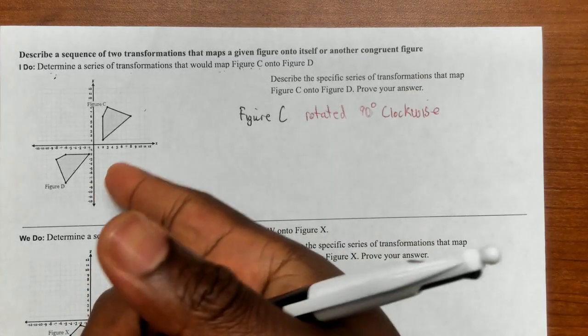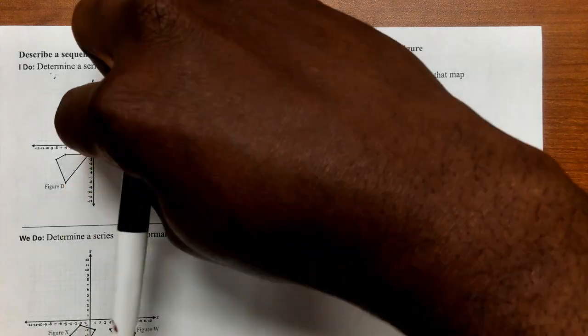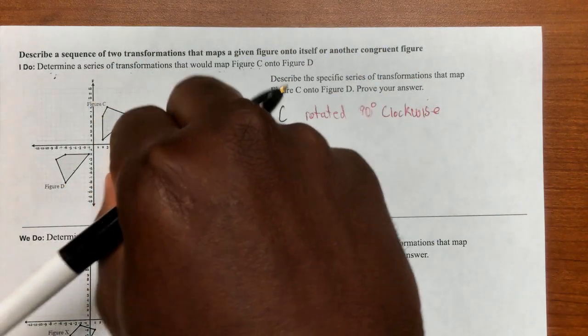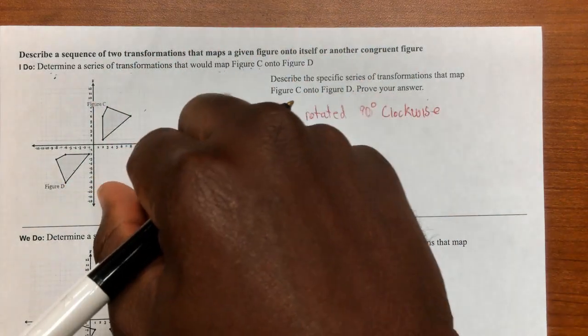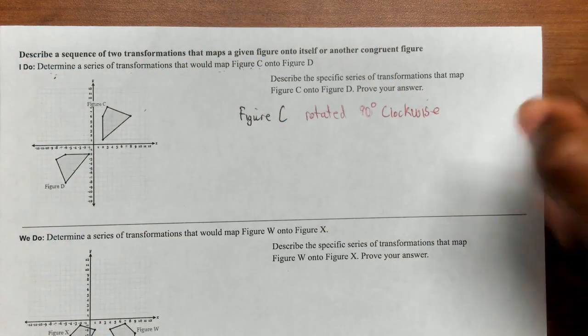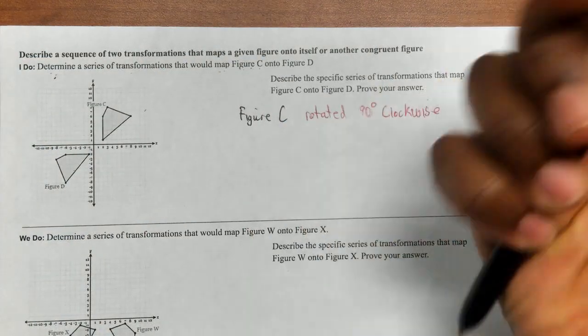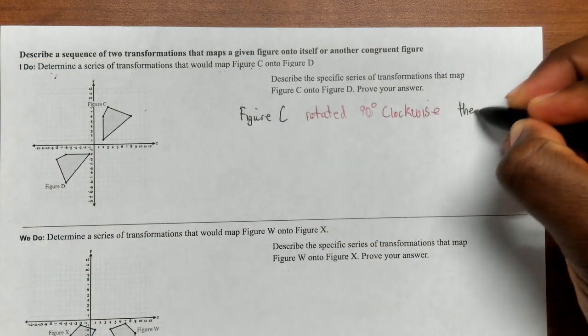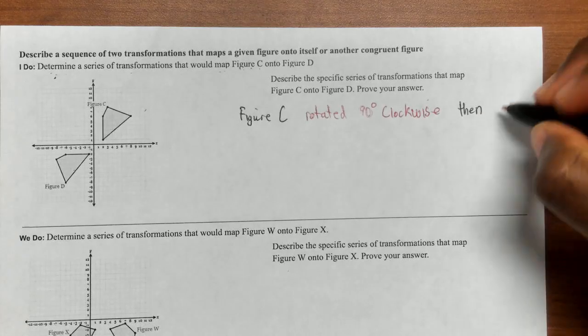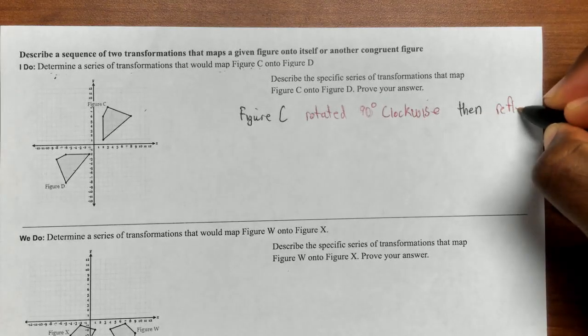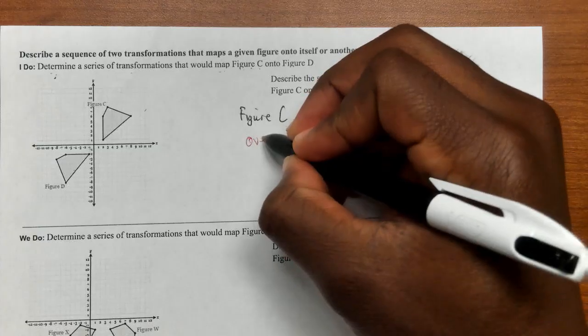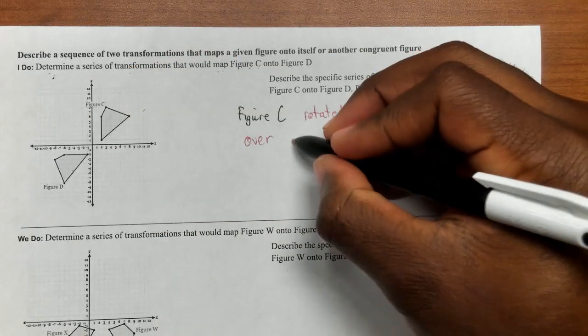And then I would have to flip it to this side, because if I rotate it 90 degrees clockwise, where that point is going to be up there, then I flip it to the other side. So then reflect over the y-axis.